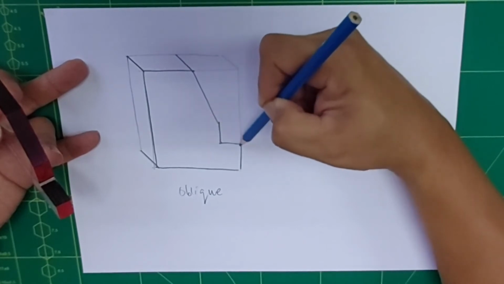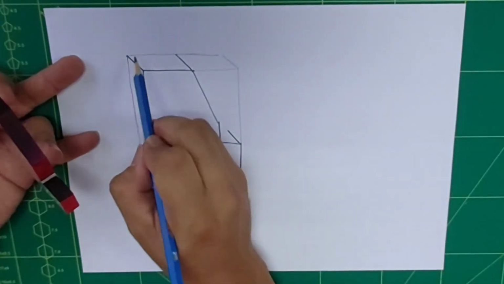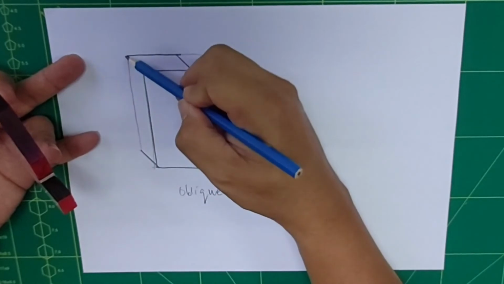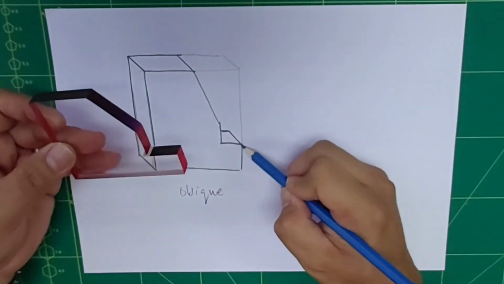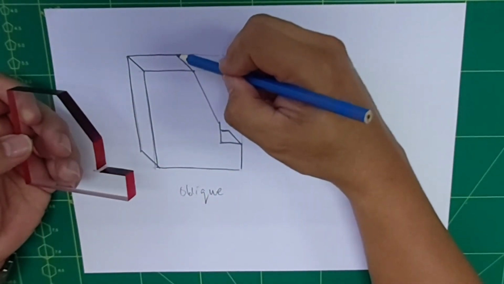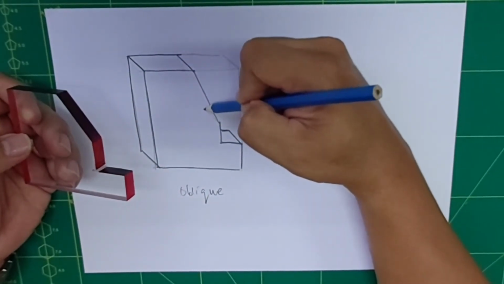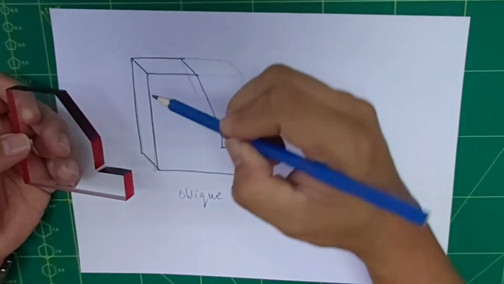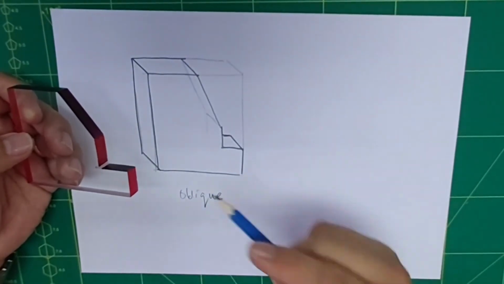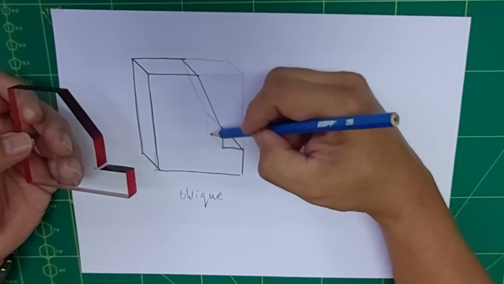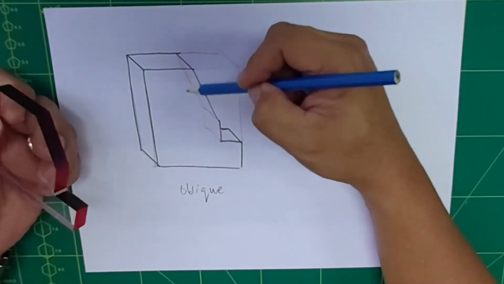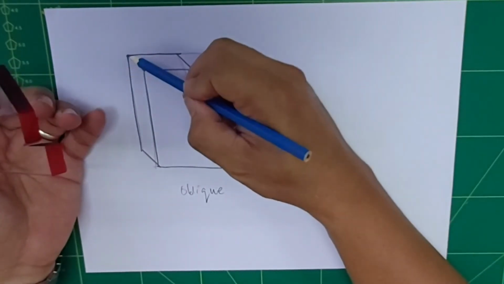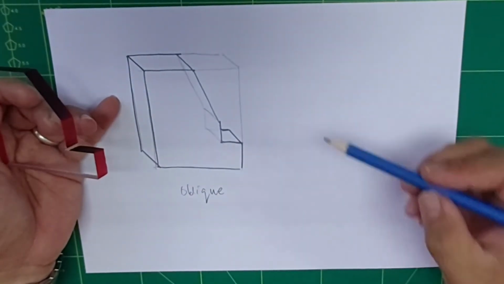Here I won't be able to draw anything, there's a parallel line, and if I join, this is what I would see if I draw the hidden view. So I won't be able to see the hidden details, as you can see from here. So I can only see the main profile.